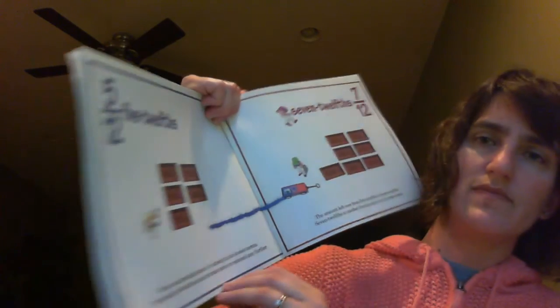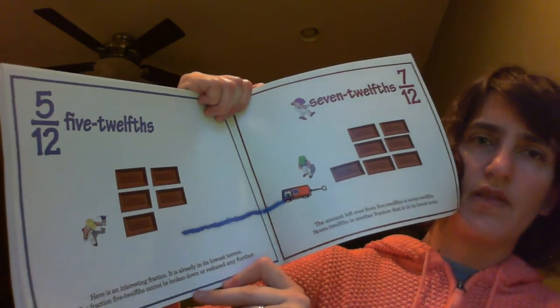5/12. Here's an interesting fraction. It's already in its lowest terms. The fraction 5/12 cannot be broken or reduced any further. The amount left over from 5/12 is 7/12. 7/12 is another fraction that is in its lowest terms.